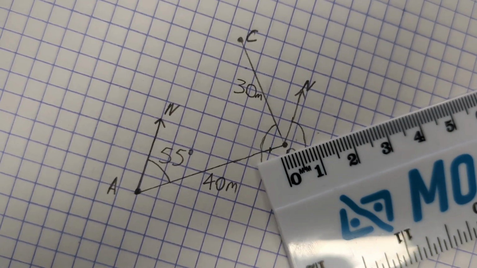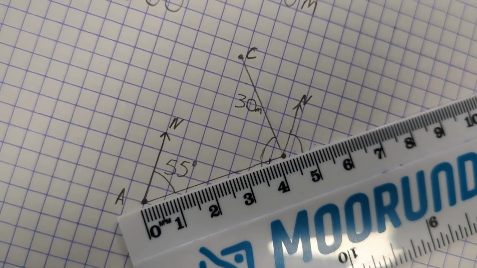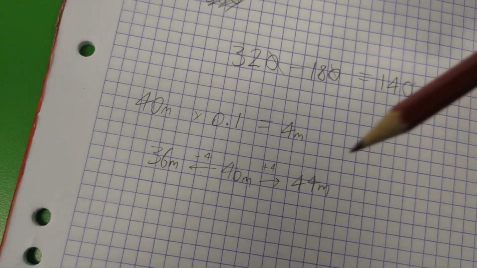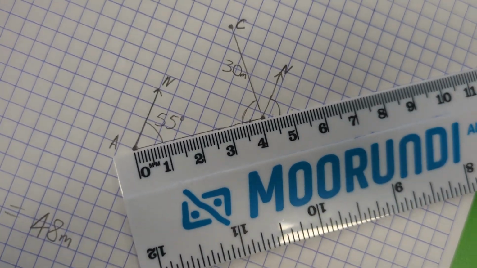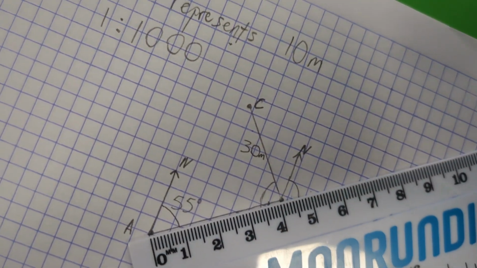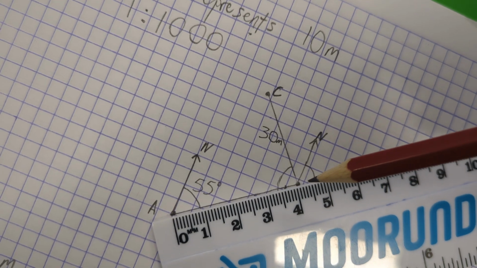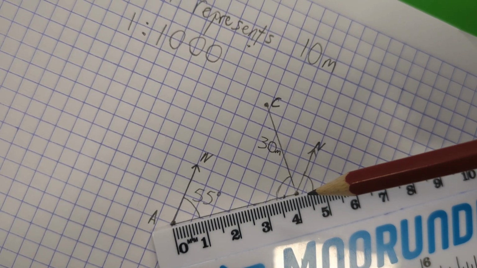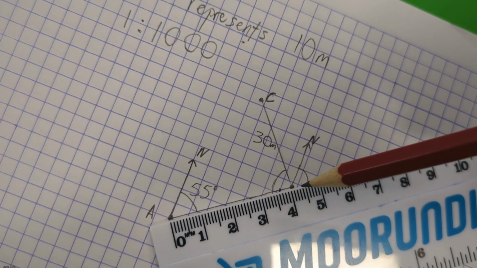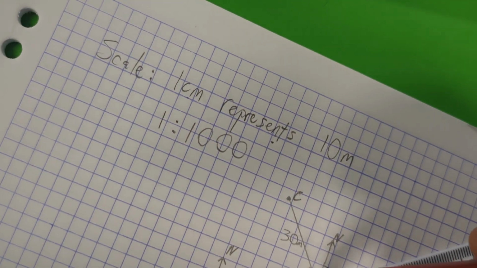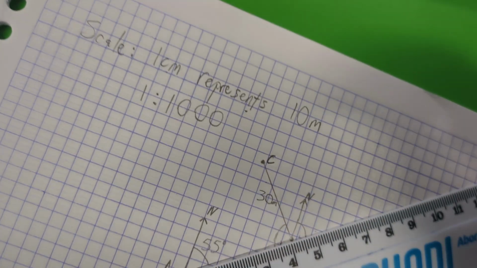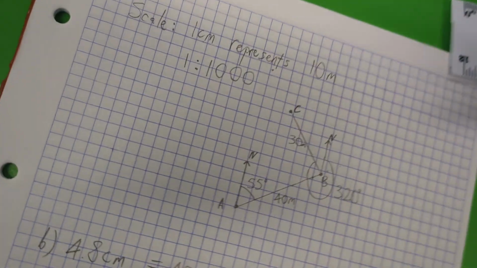Excellent. Then we can do the same for overshooting it. So we know if he overshoots it, he could go 44 meters. So let's draw a little dot for that. We've got to find 4 millimeters. This is where it gets a bit tricky. So 4, 1, 2, 3, 4. That's 45 meters or 4.5 centimeters. So it's like this one right here. So it is here. Now, if you don't get it perfect, that's okay. Just make sure you label it.